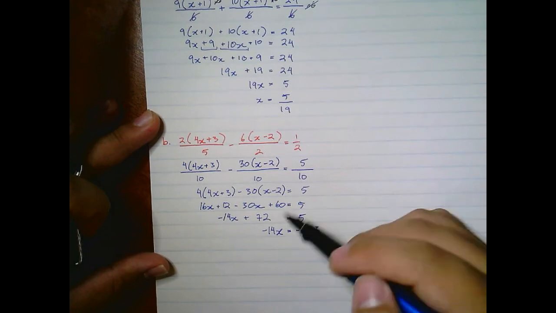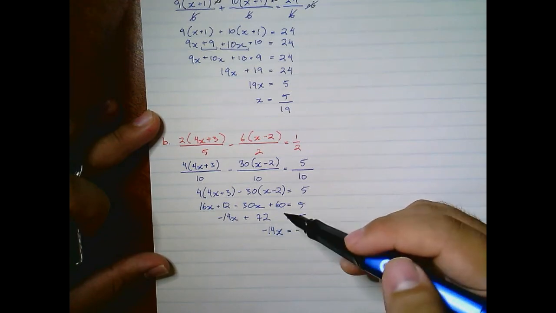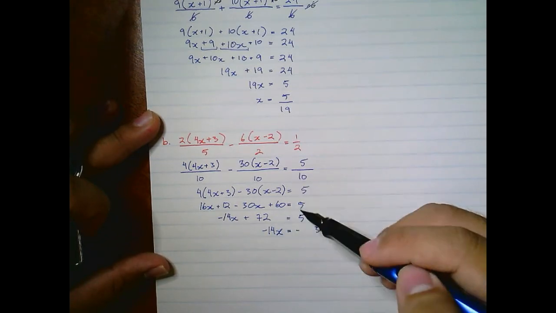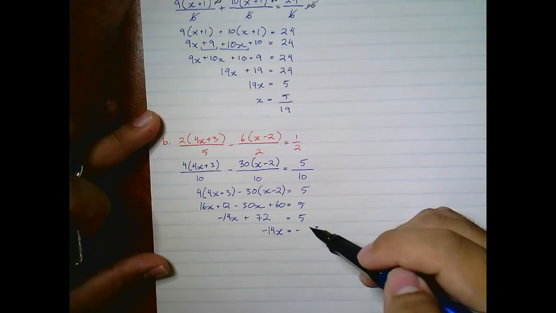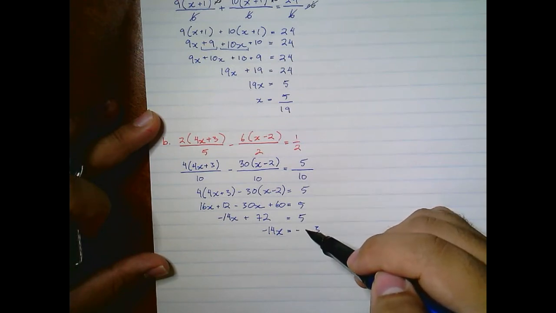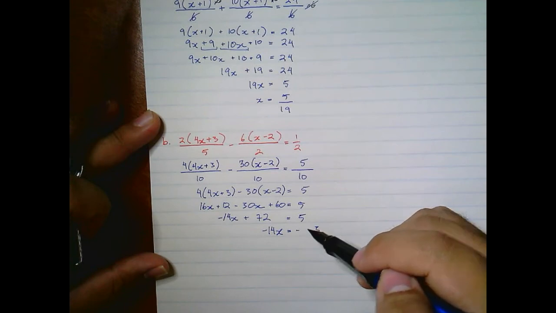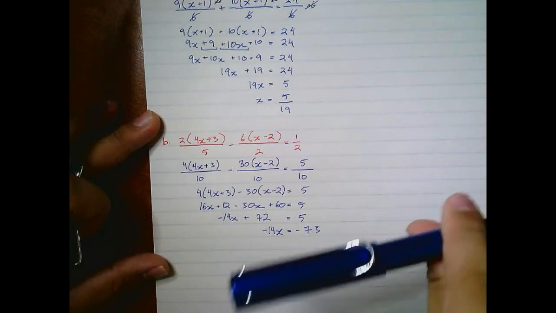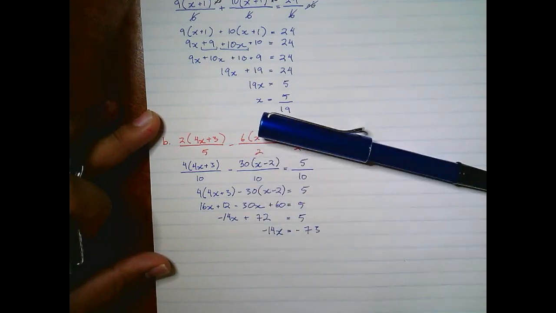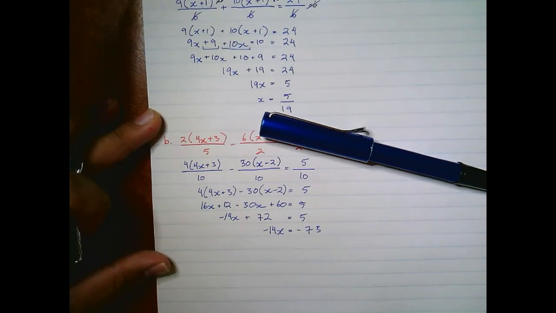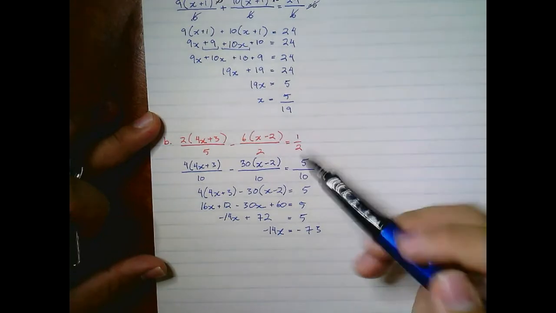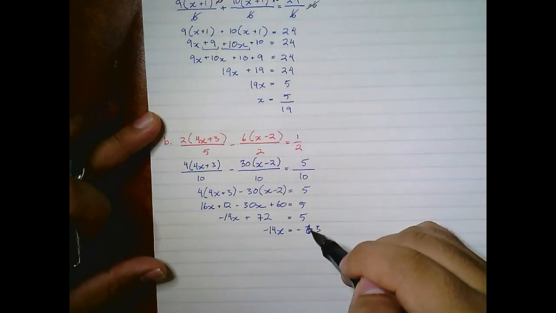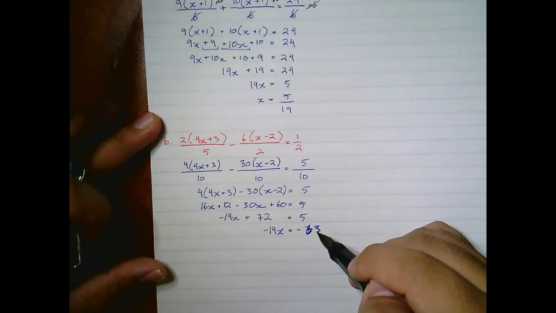Oh, that's a tricky one. Is that negative 73? Is that correct? Oh my goodness, let me check here. 5 minus 72, negative 67? Sorry, it is supposed to be negative 68.